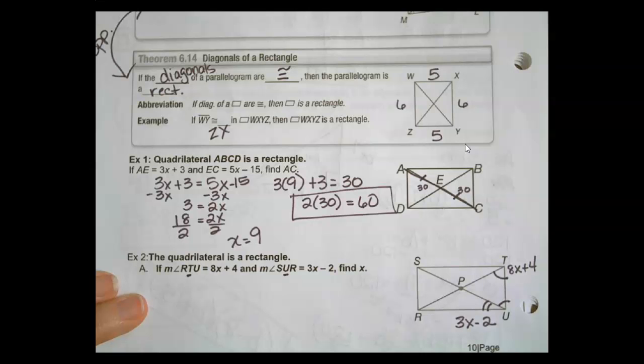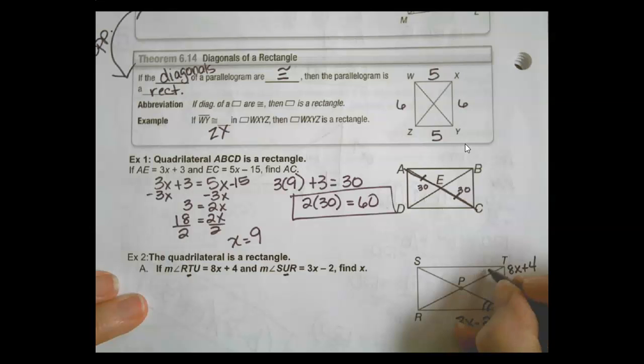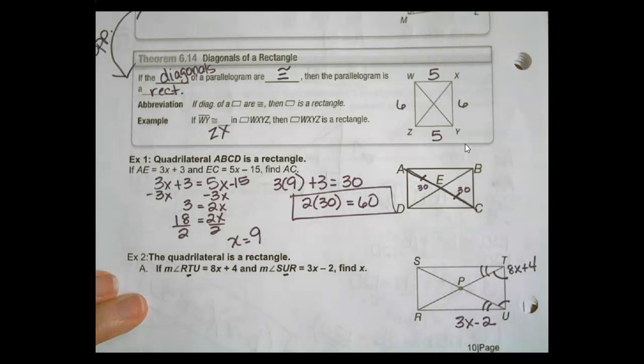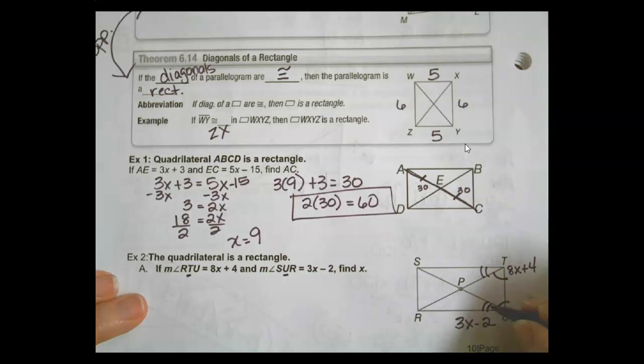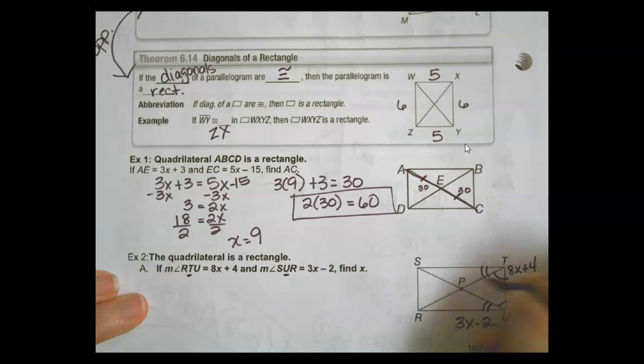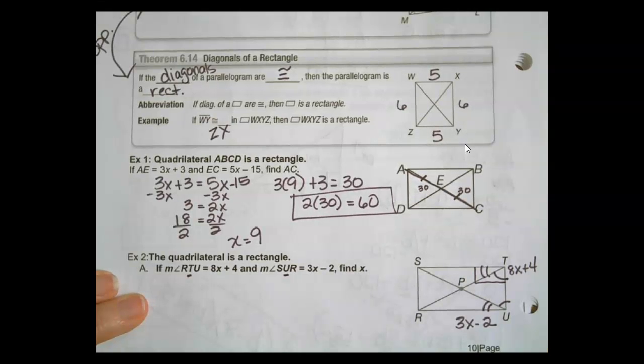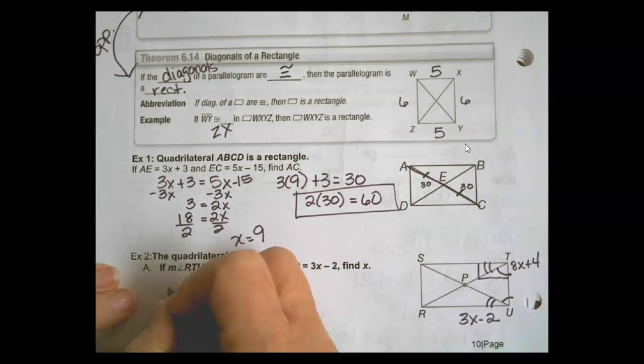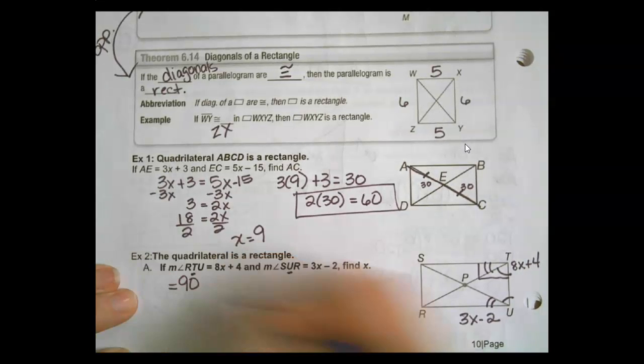We have this and this. I'm going to mark it over here. So that's how they're congruent. This is congruent to up here. This is congruent to here. These two together should equal 90 degrees. So they are complementary. So they equal 90 degrees.